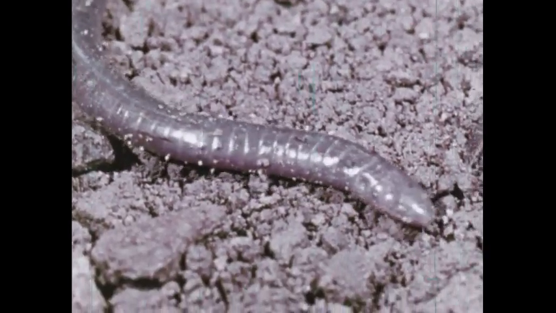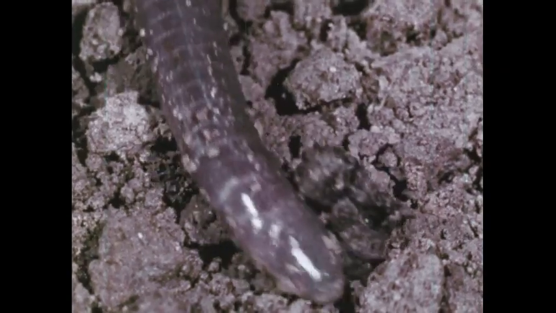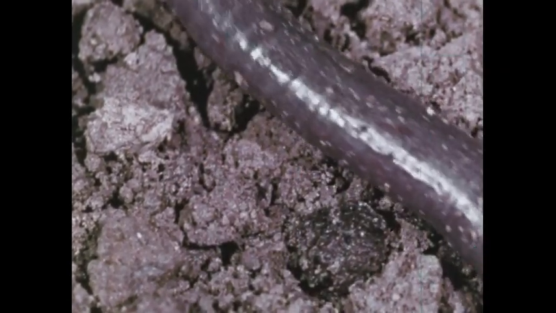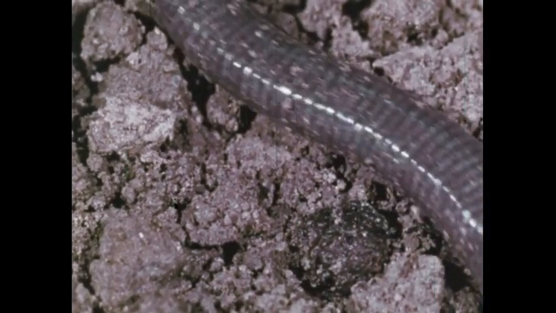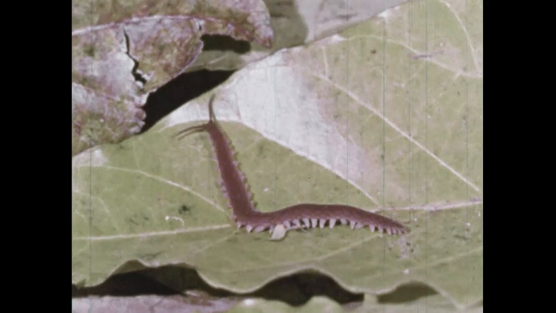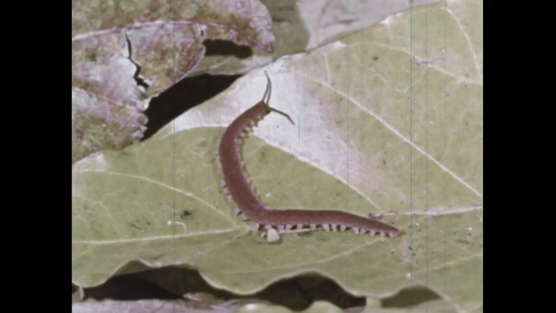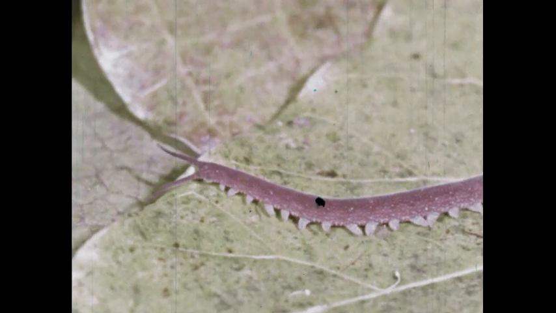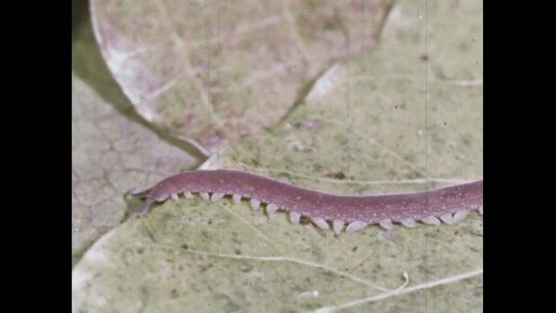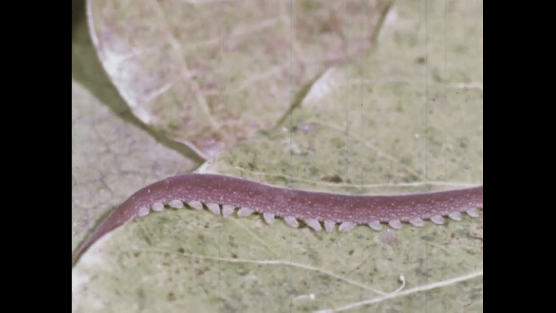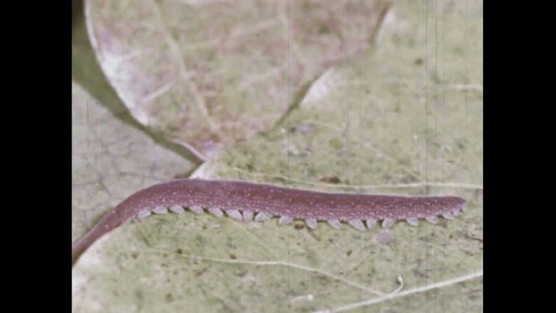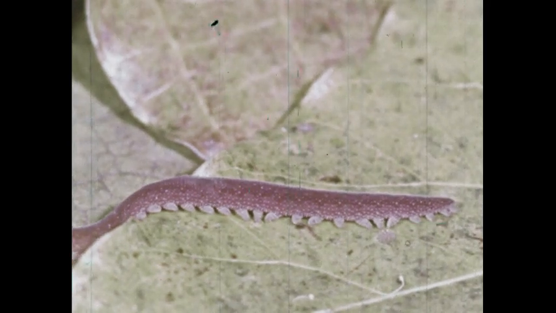The Sicilian is a blind, legless amphibian which lives in the ground. This one is about 10 inches long. This rare and unusual tropical animal, Peripatus, resembles both annelids and arthropods, but belongs to neither of these phyla. Peripatus is in a phylum by itself. Its stumpy legs are caterpillar-like.